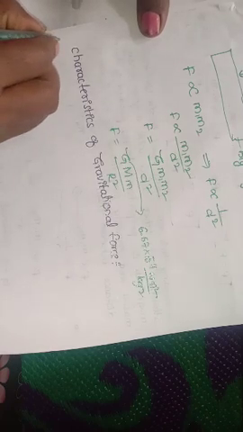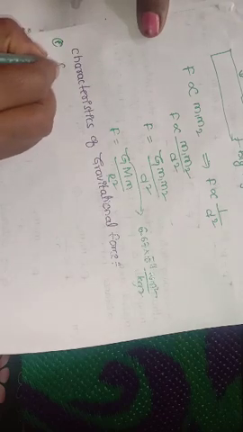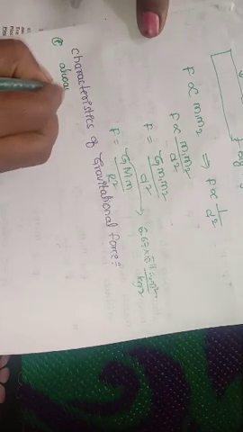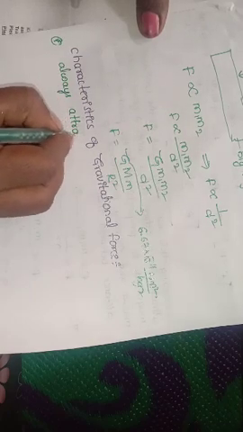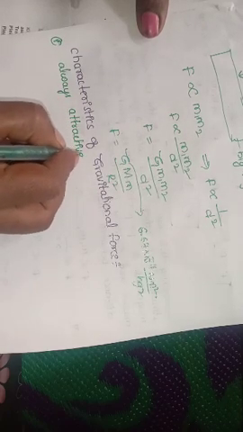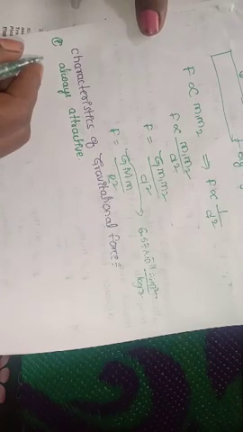So the first characteristic is that it is always attractive. And it is a force at a distance, right?